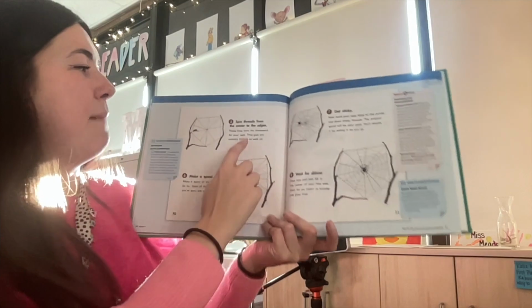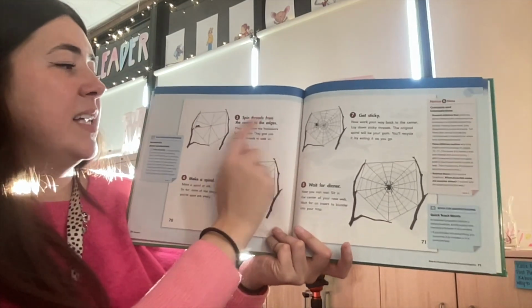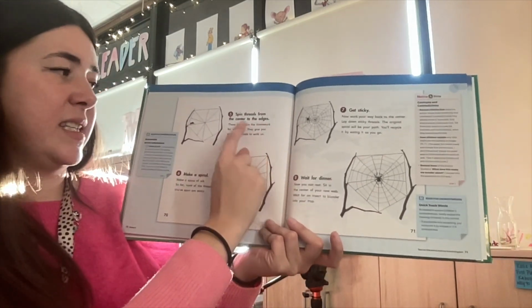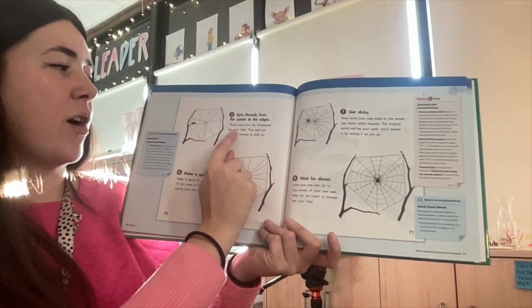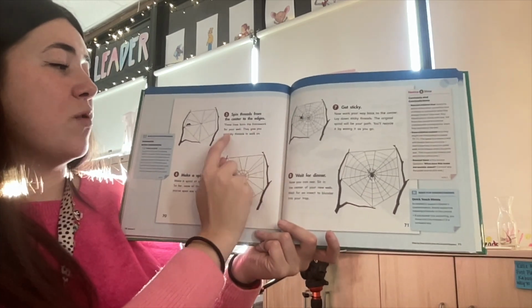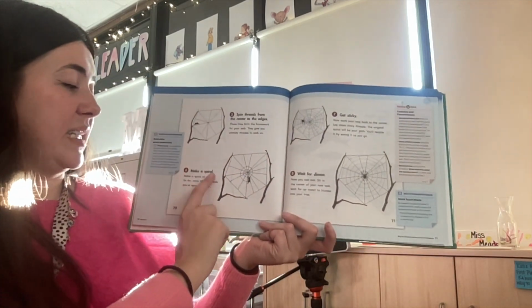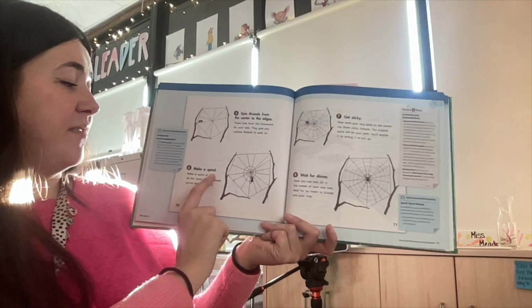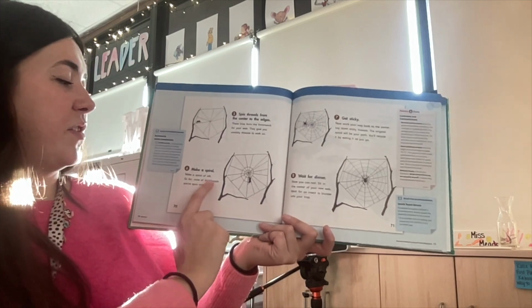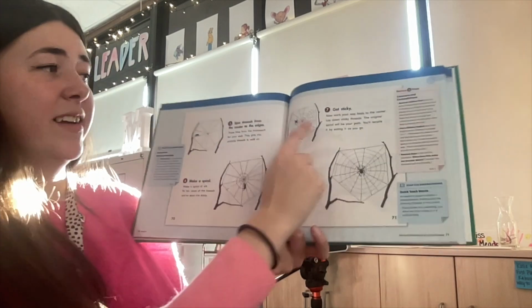All right, number 5. Spin threads from the center to the edges. These lines form the framework for your web. They give you unsticky threads to walk on. Number 6, make a spiral. Make a spiral of silk. So far, none of the threads you've spun are sticky.